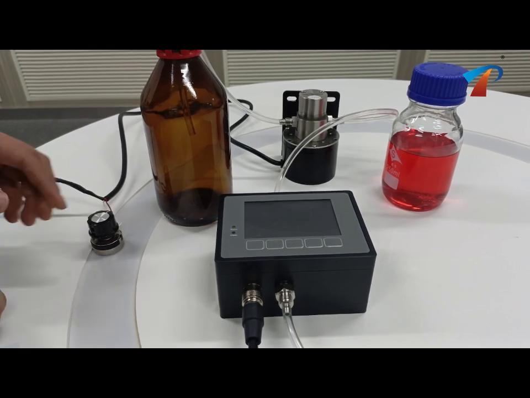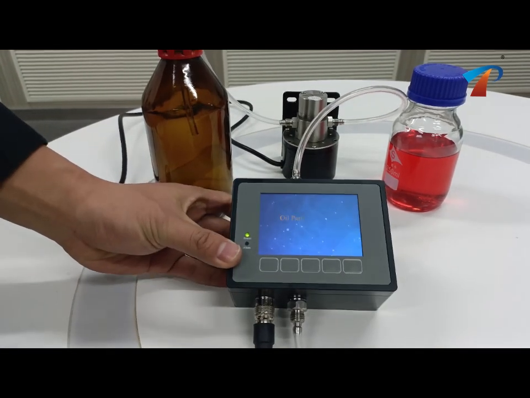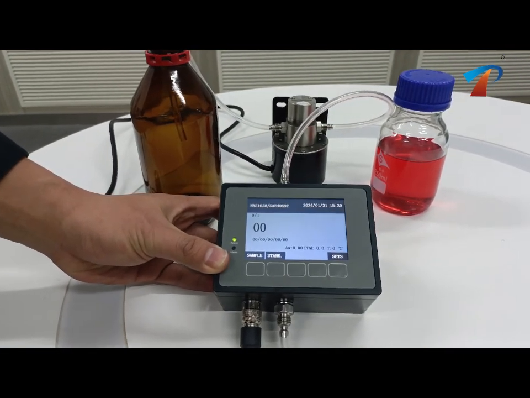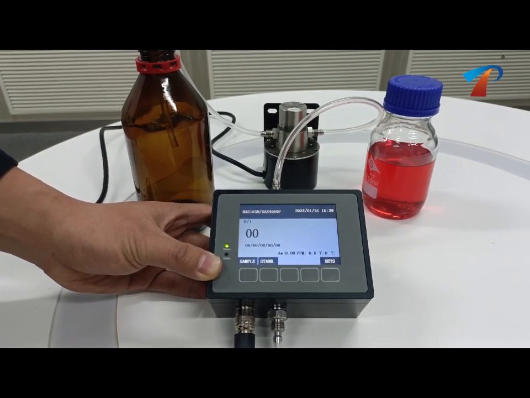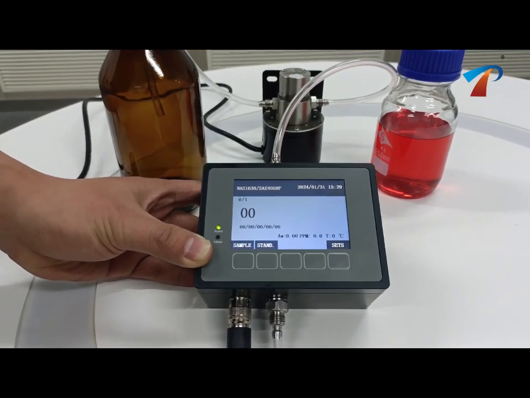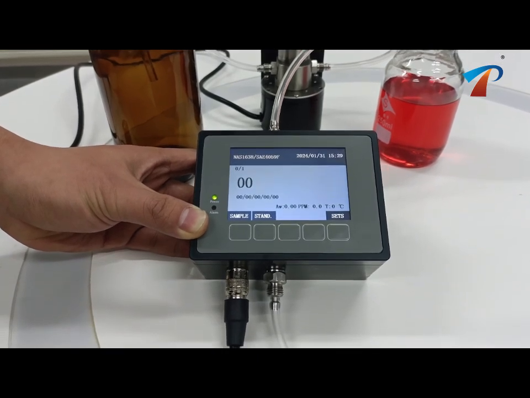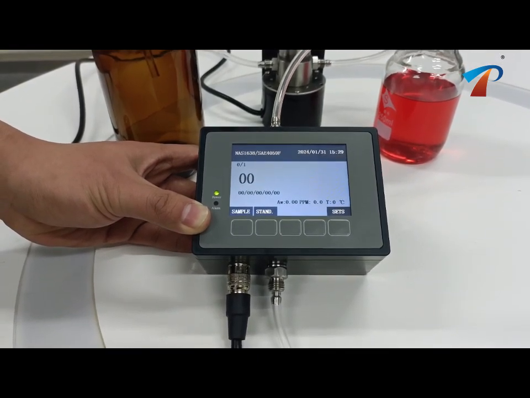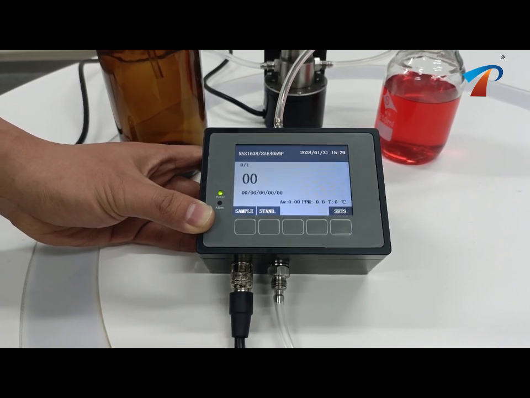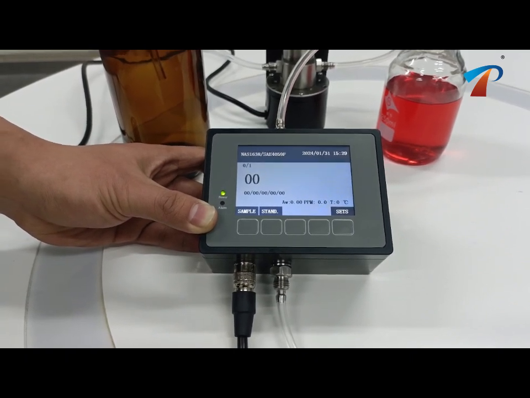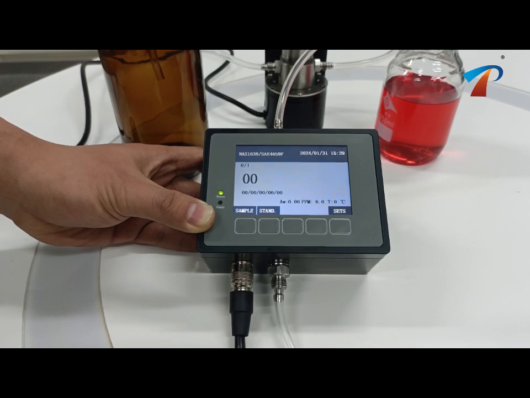Connect the power supply. After powering on, enter the test interface. The top will show the test standards, the middle is the number of tests and test levels. The lower right is the moisture and temperature display. This function is optional, and the standard model may not have this function. Below is the sample, standard, and settings.